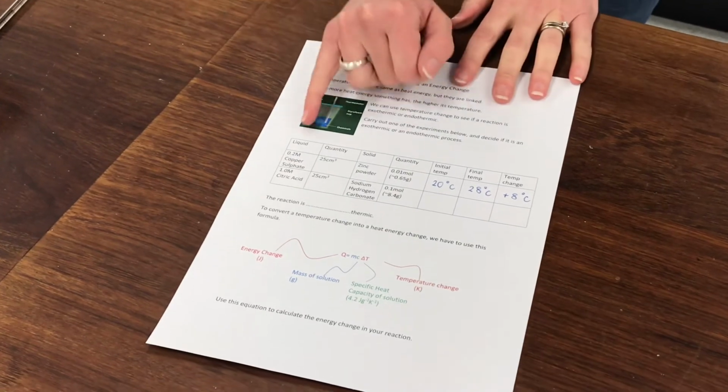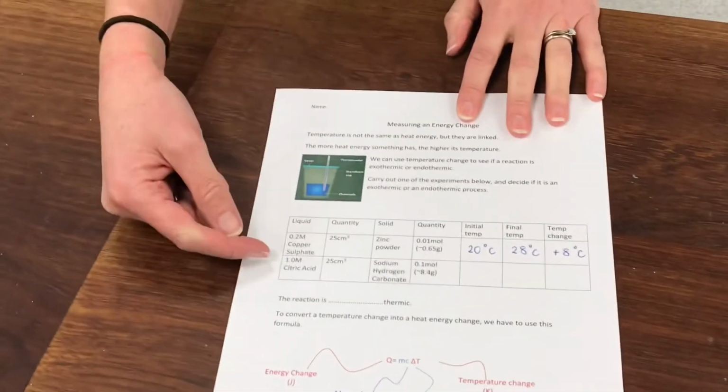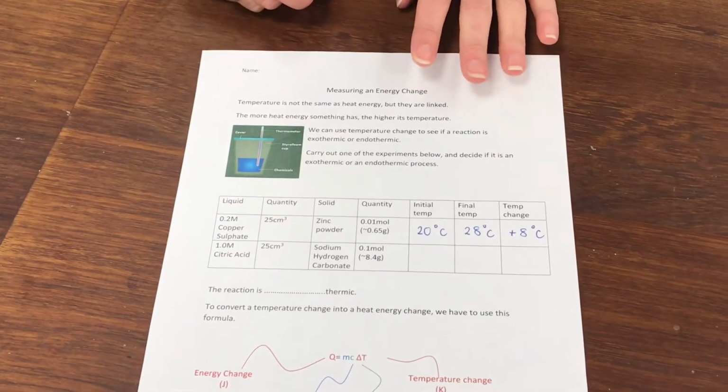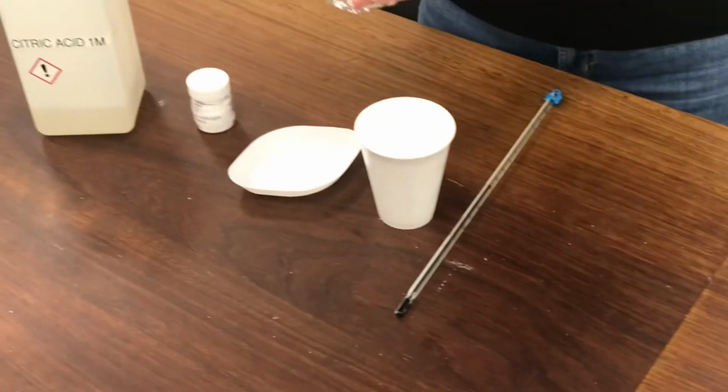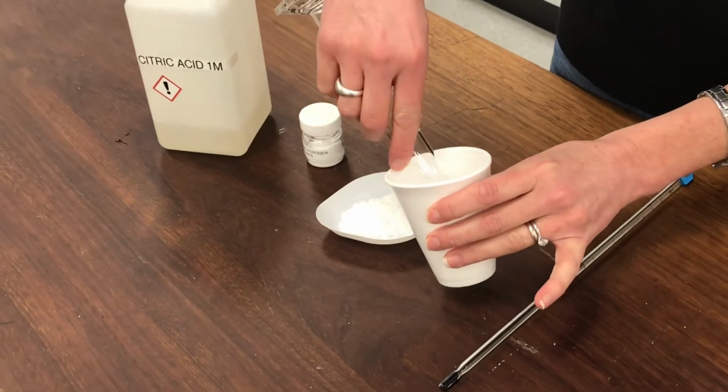Okay, so you can see I filled in the details on my table. I hope you've done the same. I'm now going to do this second experiment here using citric acid and sodium hydrogen carbonate. So I've got 25 millilitres of citric acid, which I'm going to pour into my polystyrene cup.